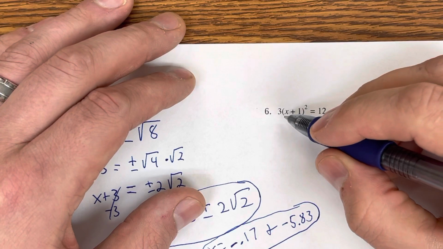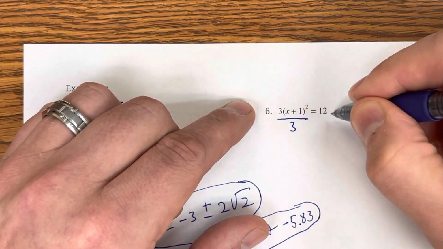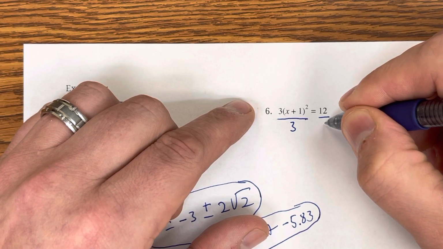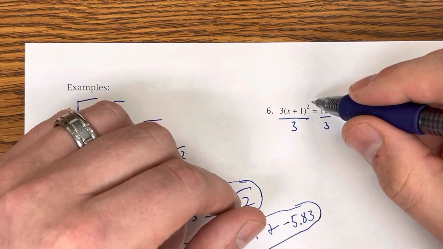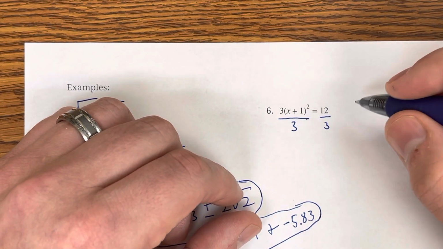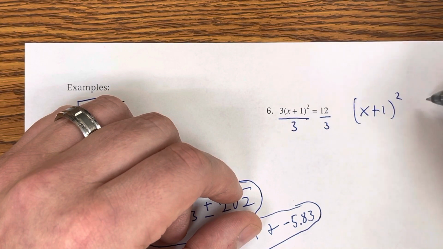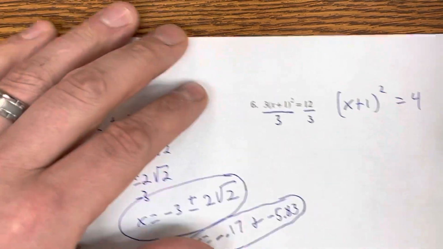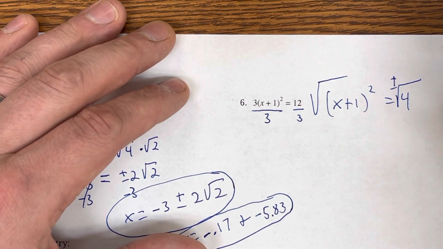To isolate the parentheses, first thing I need to do is divide both sides by 3 since it's being multiplied. So I can divide that. I can't distribute it because I would have to follow the order of operations and square it first. So I'm going to divide by 3, and I get x plus 1 squared is equal to 4. Now I can take the square root of both sides. Don't forget the plus or minus.